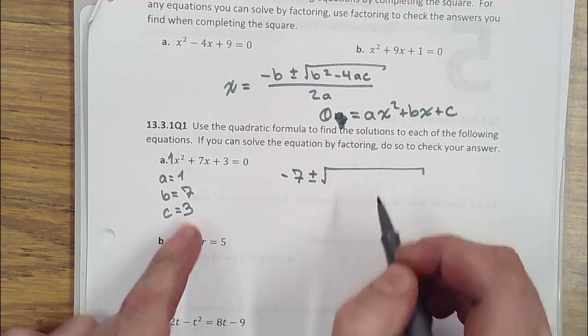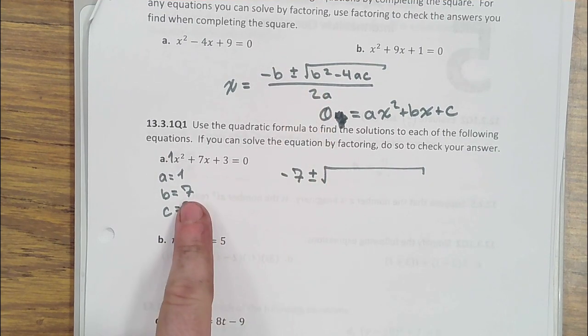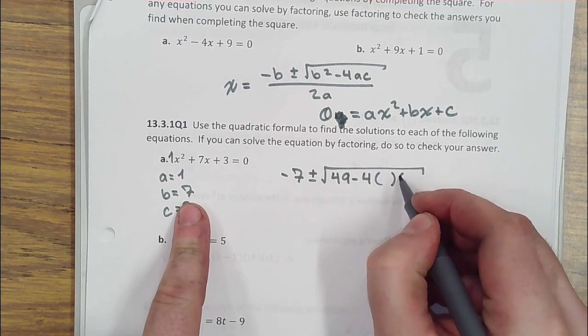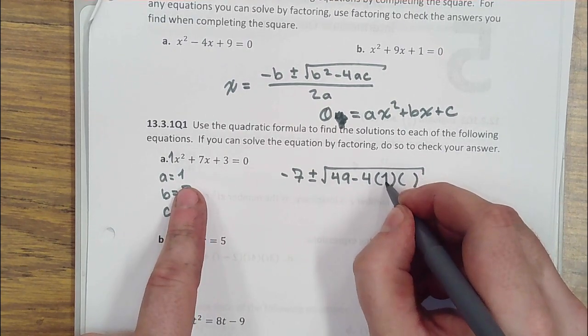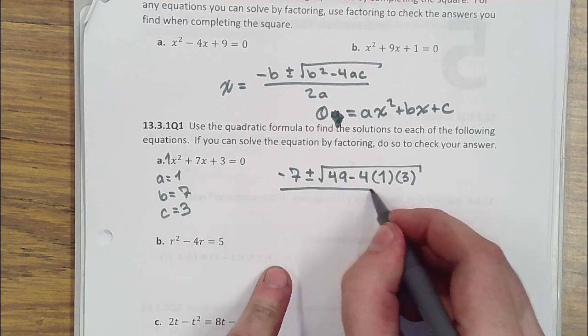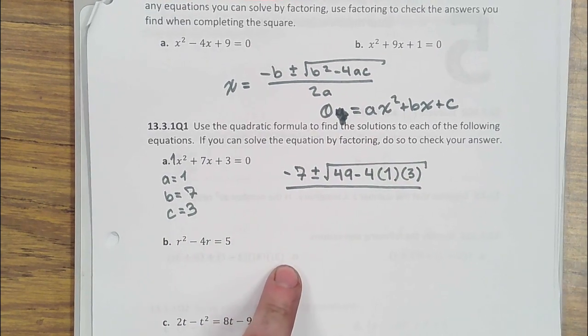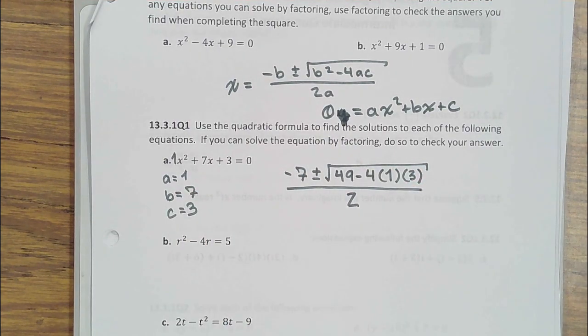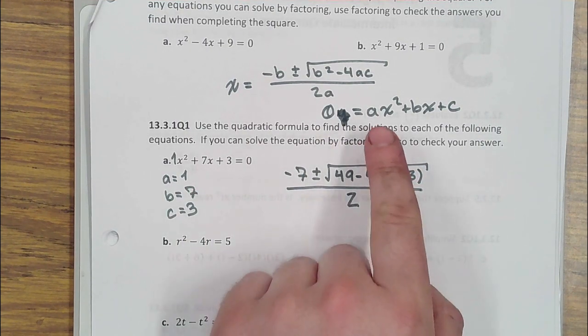So if I just plug these into the formula, negative version of b means I have negative 7, plus or minus the square root of b squared. Well, b squared is 49, minus 4 times whatever a is times whatever c is. A, of course, is 1. C for our problem is 3. And then we're going to divide by double a, twice a. So if a is 1, 1 times 2 is 2. And that's what x is going to equal when we want this to equal 0.